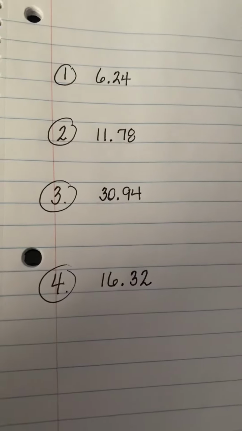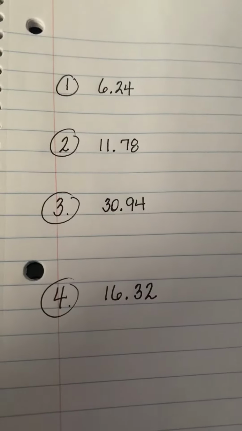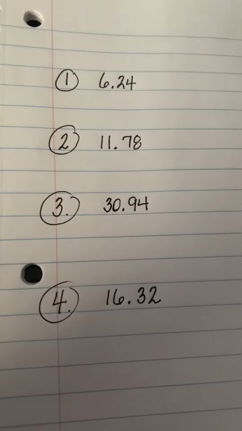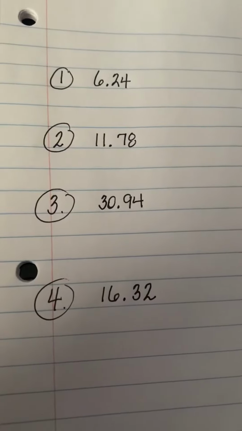Okay, fifth grade, today with decimals, we're going to do something a little different. We are going to round decimals. And the concept is not much different than what you would do if you were rounding a whole number.